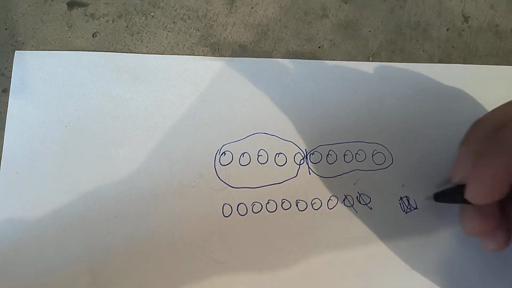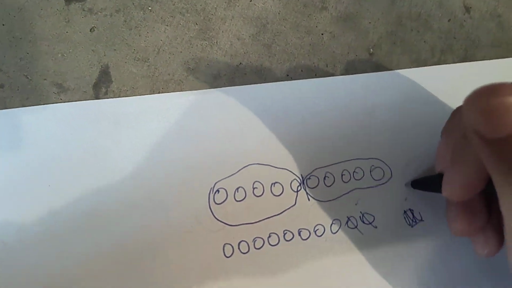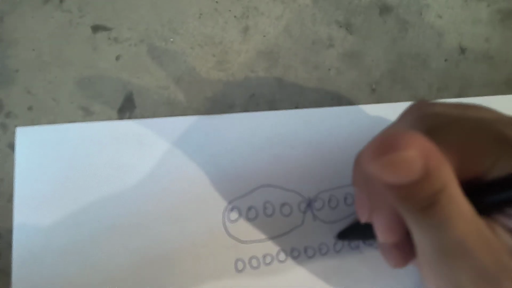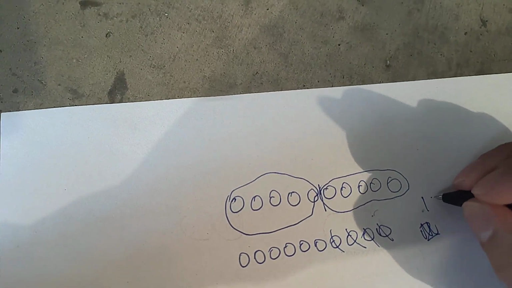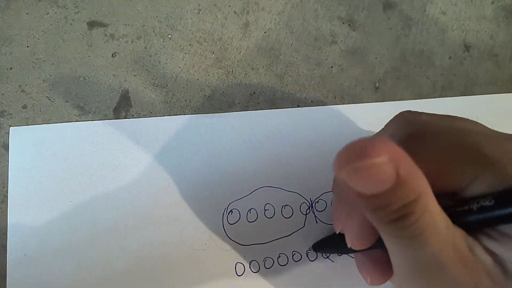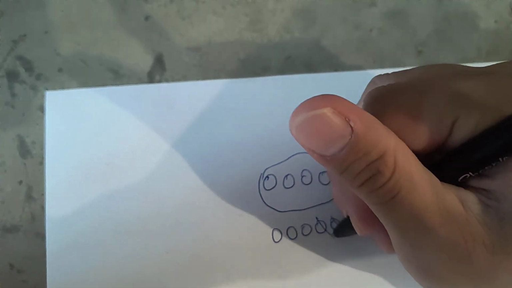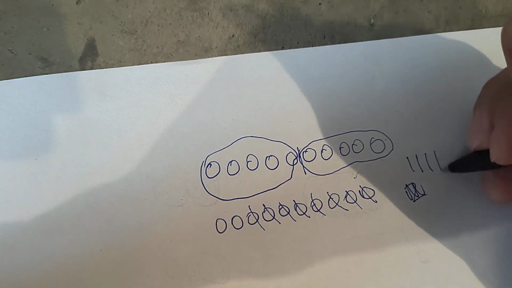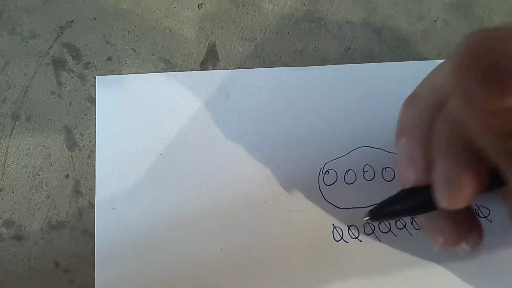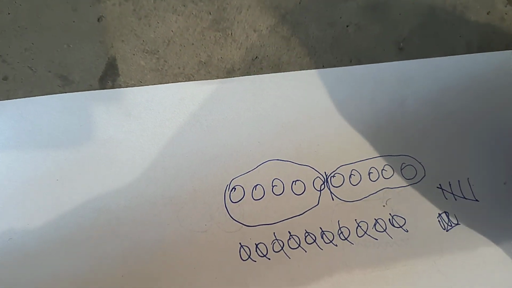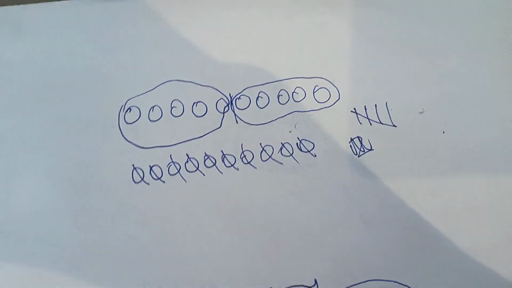Subtract 2. And that's one subtraction I did. Subtract 2 again. That's 2 subtractions I did. Subtract 2 again. That's 3 subtractions I did. Subtract again. That's 4. Subtract again. 5. So we get the same number.